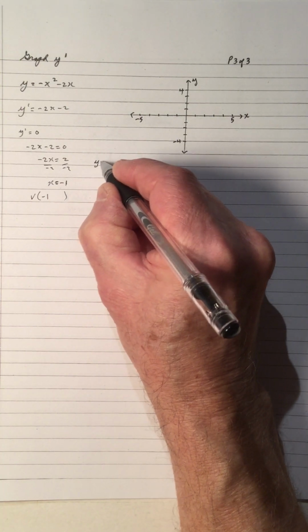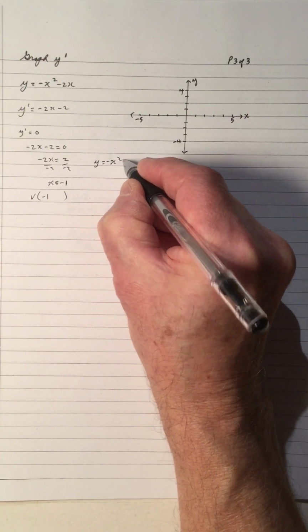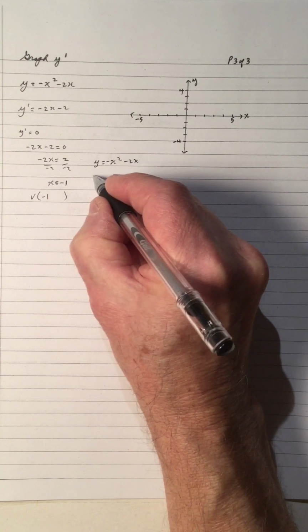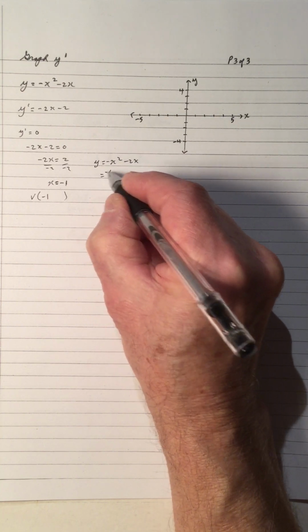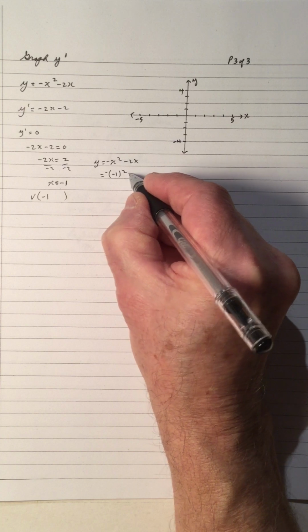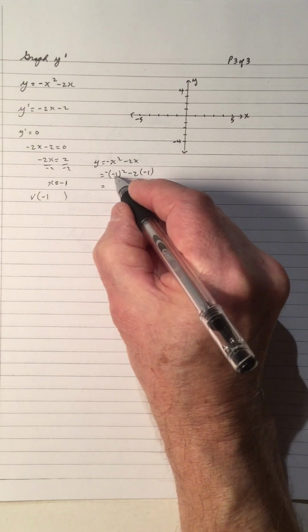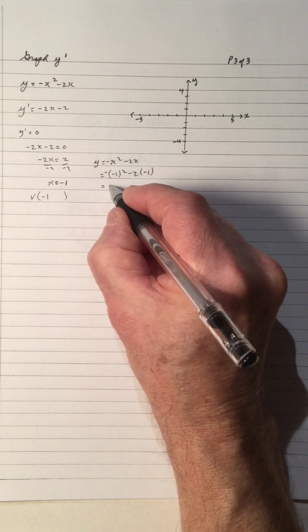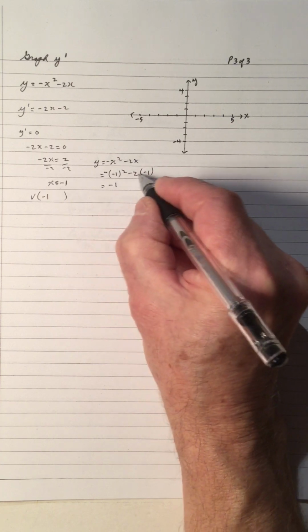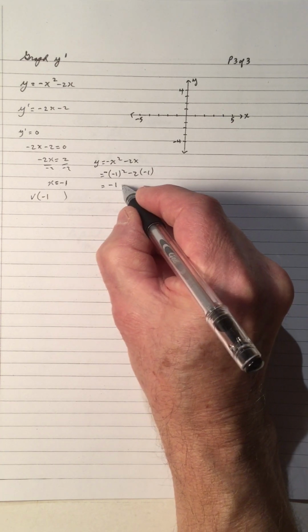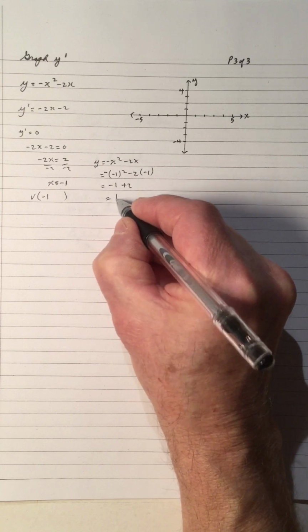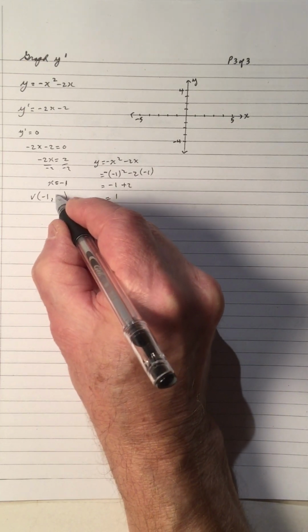Plugging that back into the main equation of the parabola gives you the y value of the vertex. Just got to be careful here. Negative 1 squared is 1, so that's a minus 1. Negative 2 times negative 1 is 2, so that's 1. So the vertex is negative 1, 1.